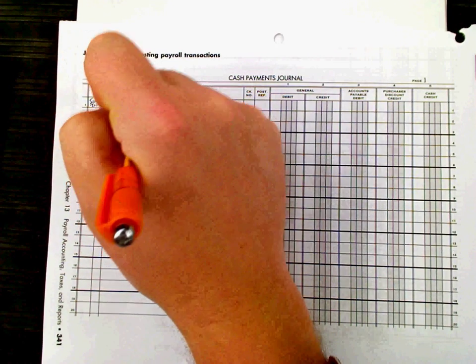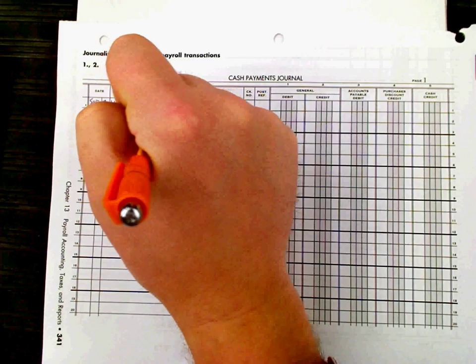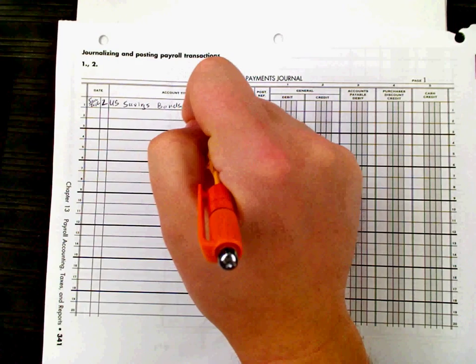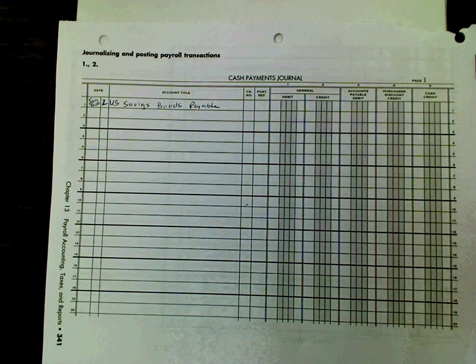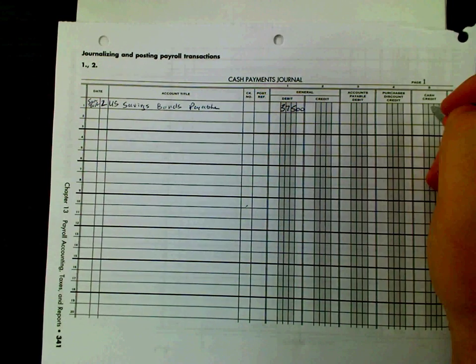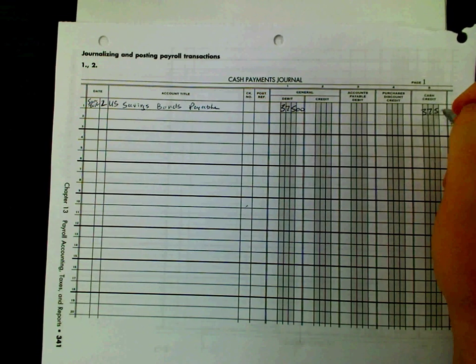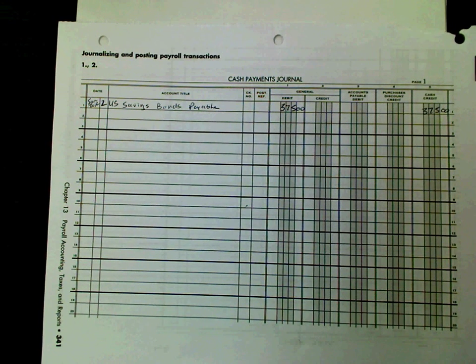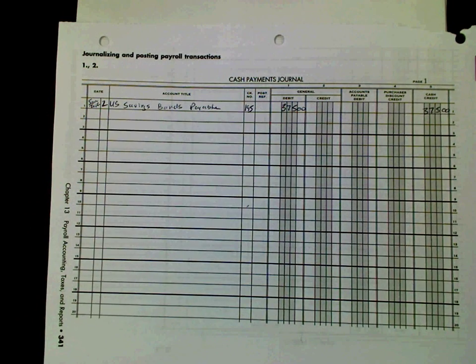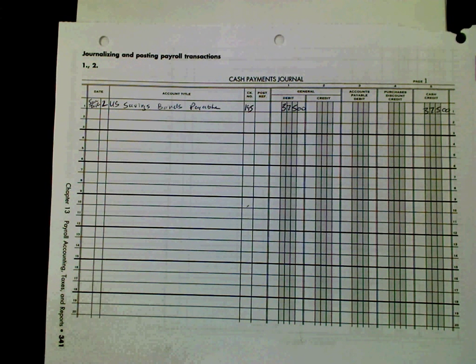So we have U.S. savings bonds payable, 375. Check number 195. Okay. Next one said paid the December liability for employee income tax, Social Security tax, and Medicare tax. Check number 204.